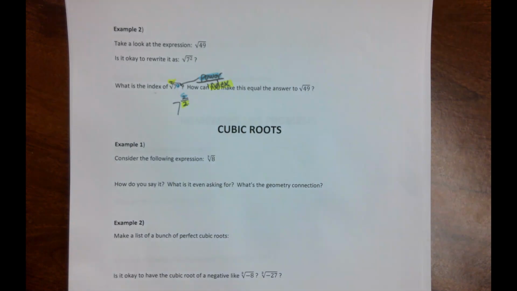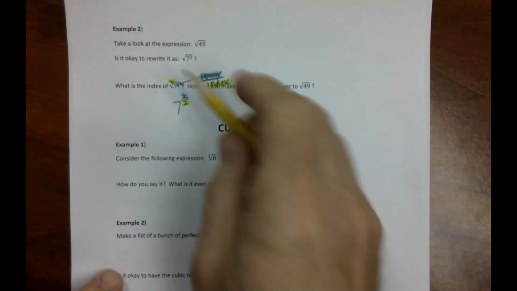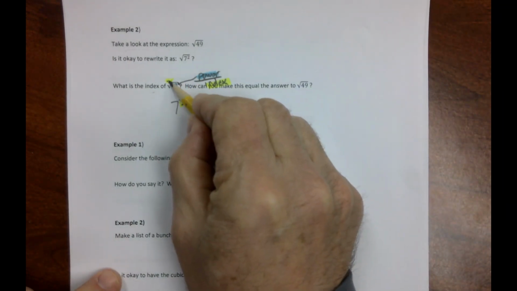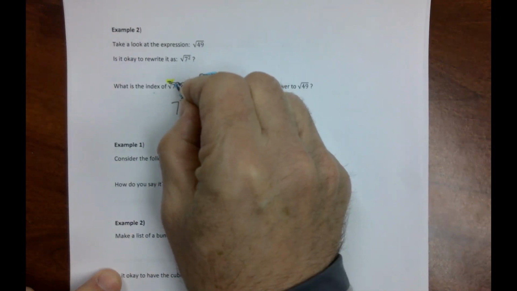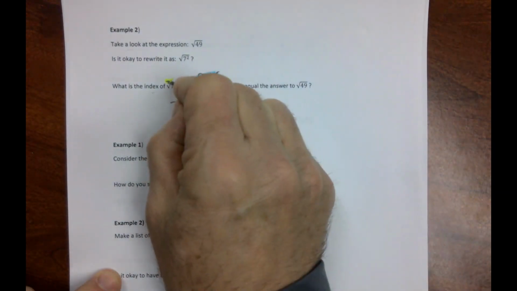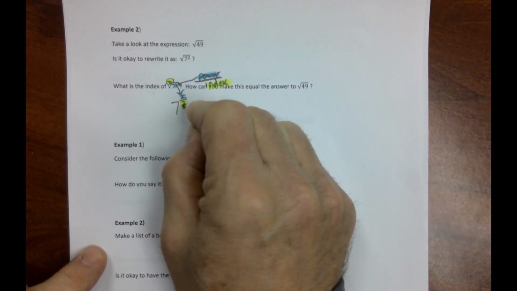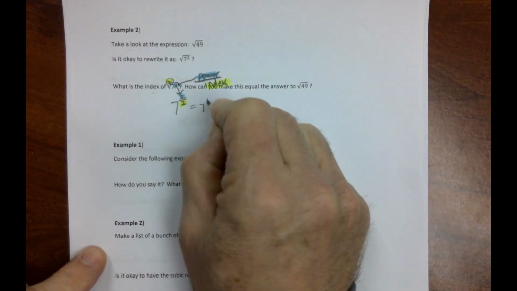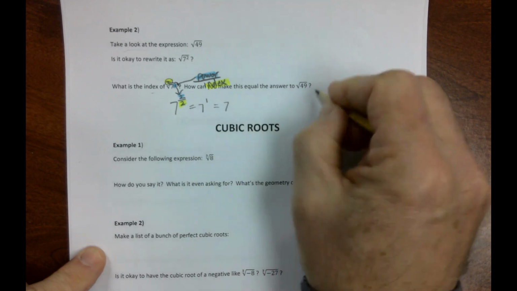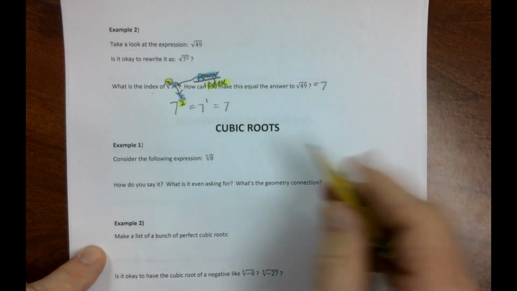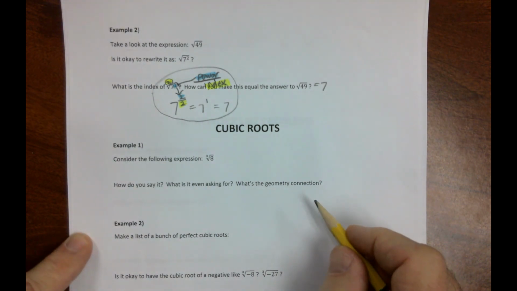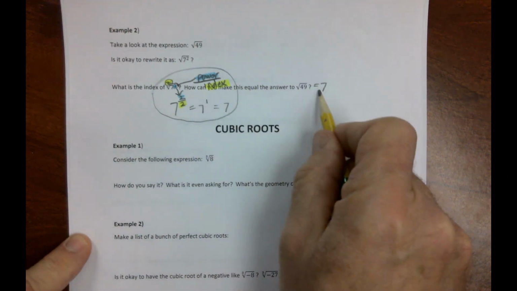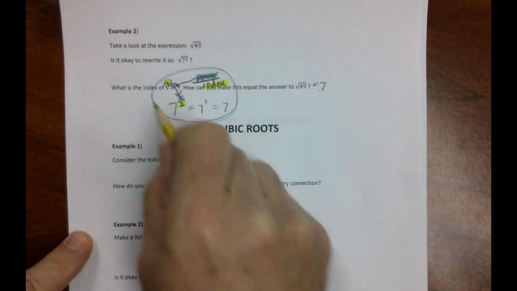So why am I using a highlighter? Well, these numbers aren't always going to match, so you got to know where to put each piece. The power always goes in the numerator. The index always goes in the denominator. So what's 2 over 2? 1. What's that? 7. Isn't that what we got for this anyways? So this is a different way of doing math. And you're like, well, why don't I just do it this way? Well, there's going to be problems coming where you need to know this.